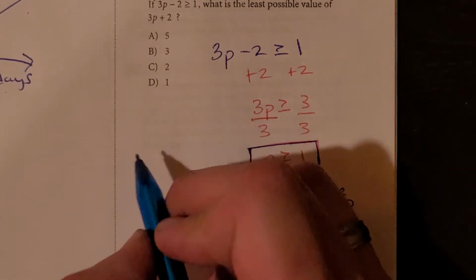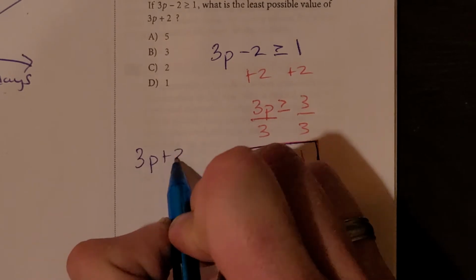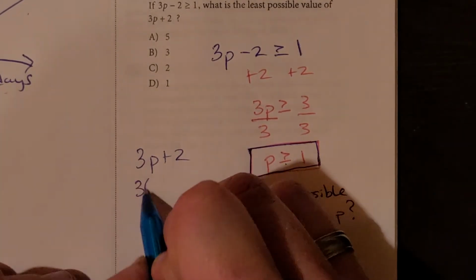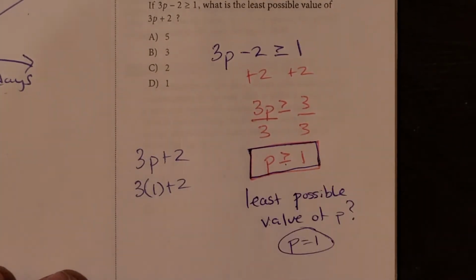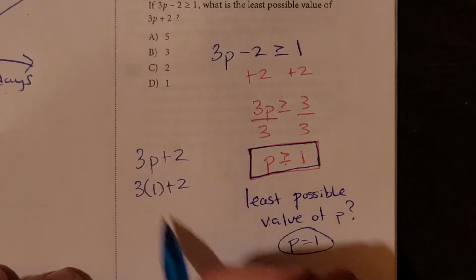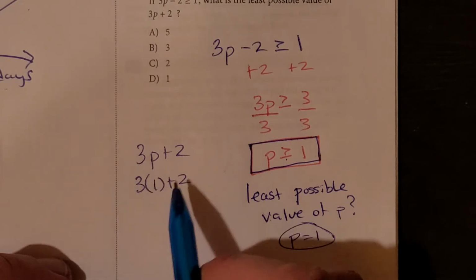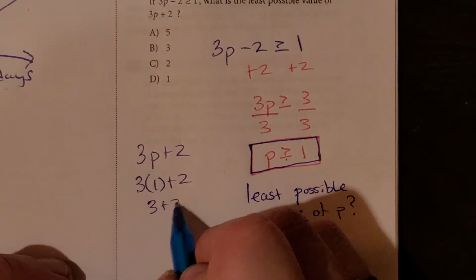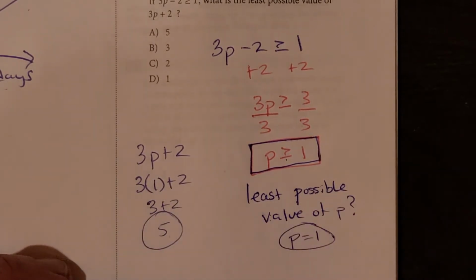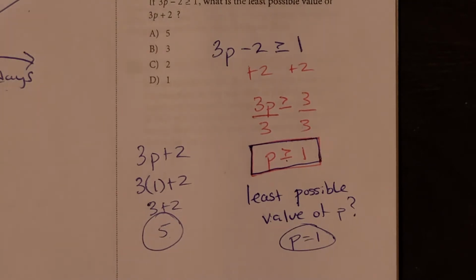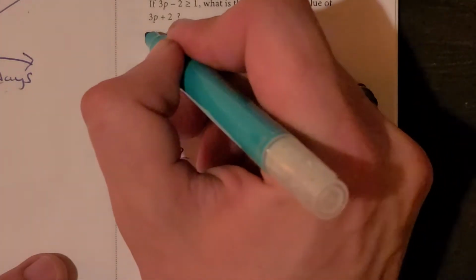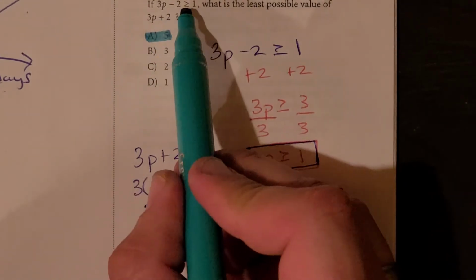So if I wanted to find the least possible value of 3p plus 2, I'm going to plug in the smallest p. So I took this p equals 1 and I plugged it in. Smallest p is going to give me the smallest value here. 3 times 1 is 3. 3 plus 2 is 5. That is answer A.